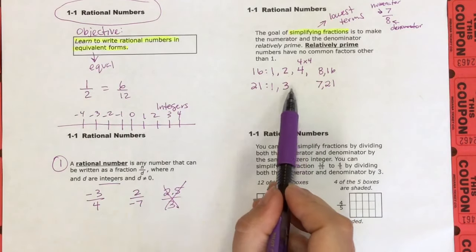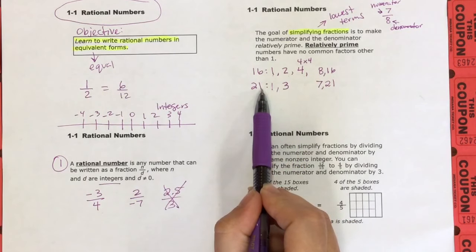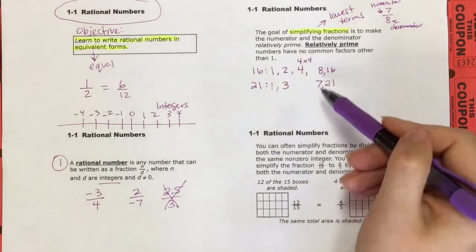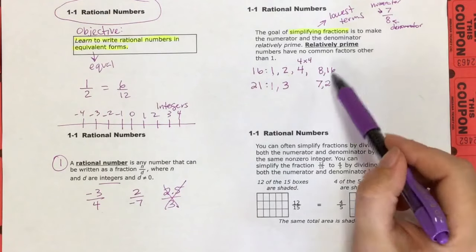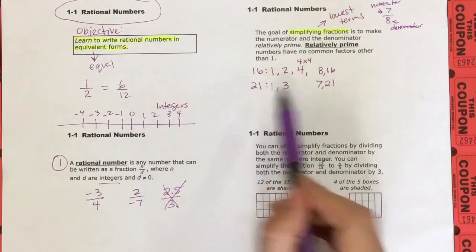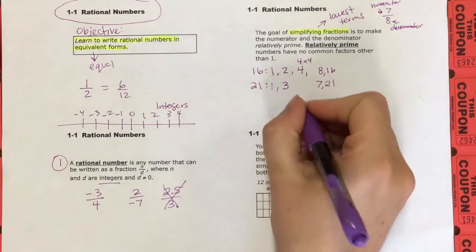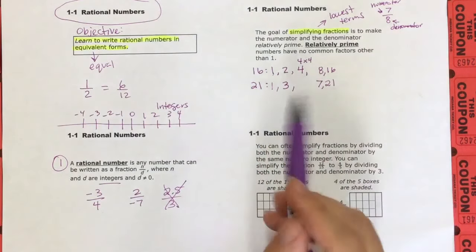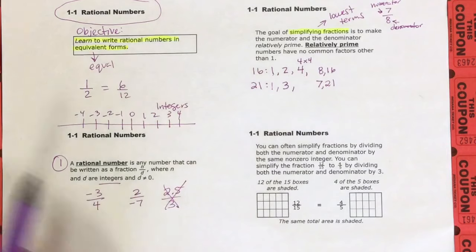No, it's not divisible by 5 because it doesn't end in a 0 or a 5. And then we go to 6. Well, 6 is an even number and 21 is not an even number, so we know that it's not divisible by 6. And now here we are at 7. So now we know that these are the only factors of 21.